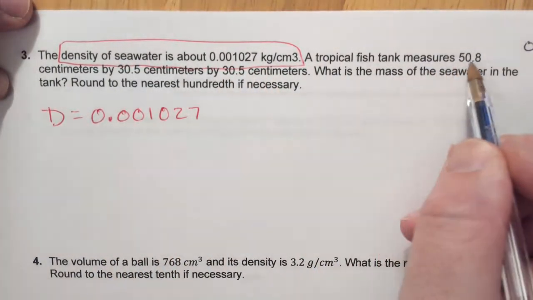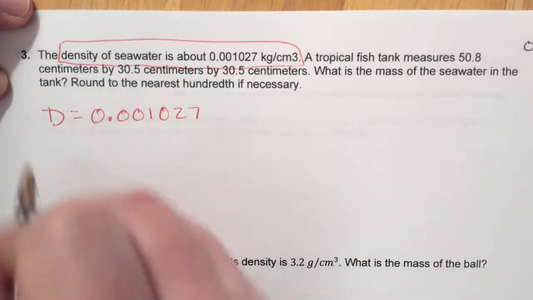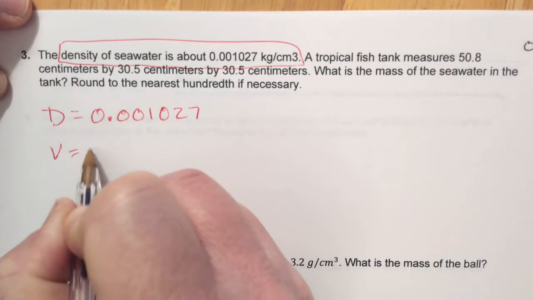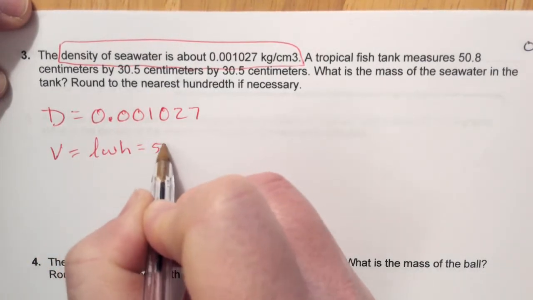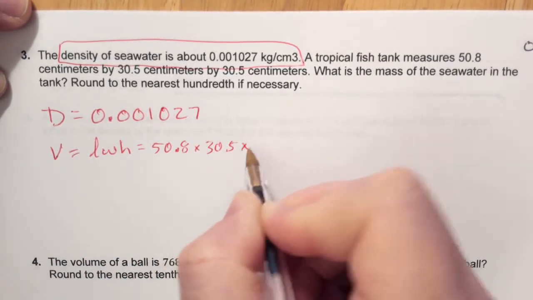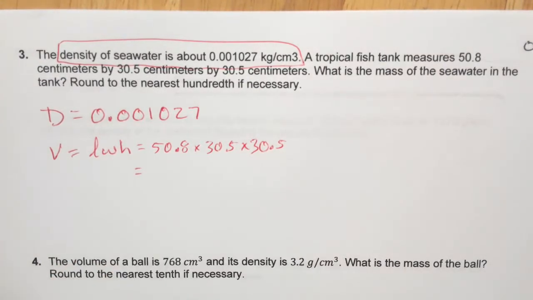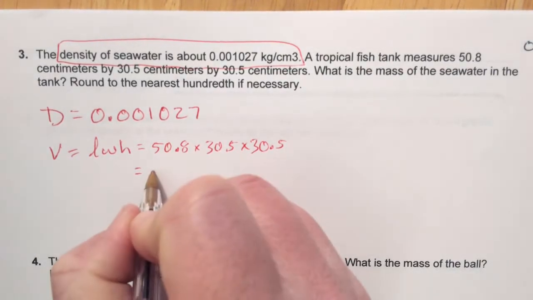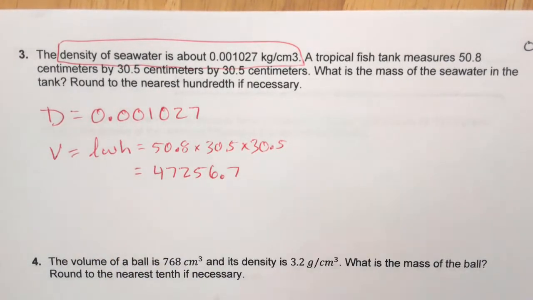A tropical tank measures these dimensions. Okay, so that would be volume. So the dimensions, length times width times height, right? So 50.8 by 30.5 by 30.5. All right, so put that in the calculator. 50.8 times 30.5 times 30.5, and you get 47256.7.